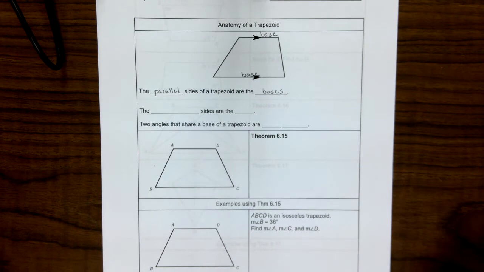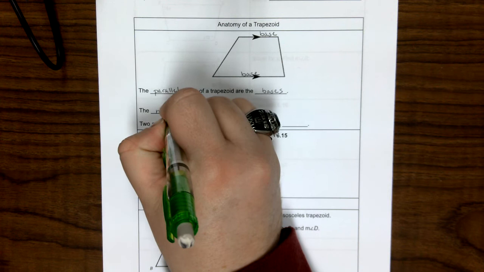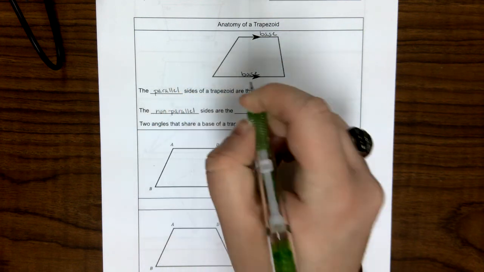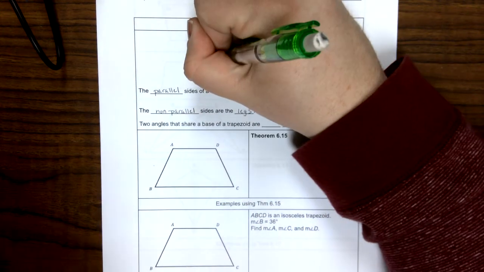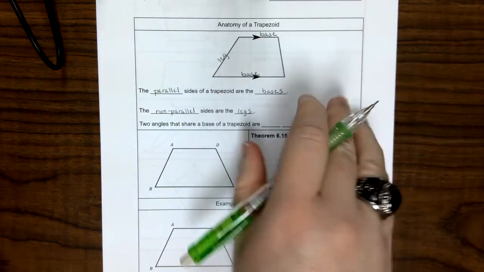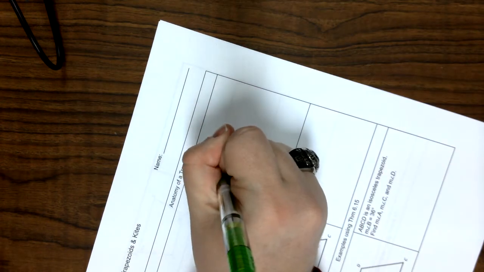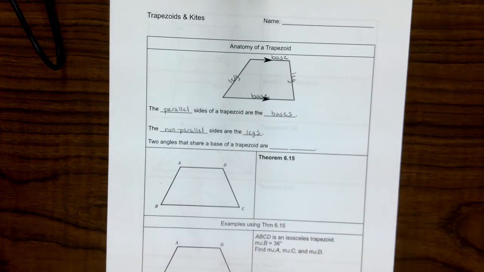The non-parallel sides, we call them the legs. So this is a leg, and this is a leg. Sorry for that random spin. I wanted to write it that way.